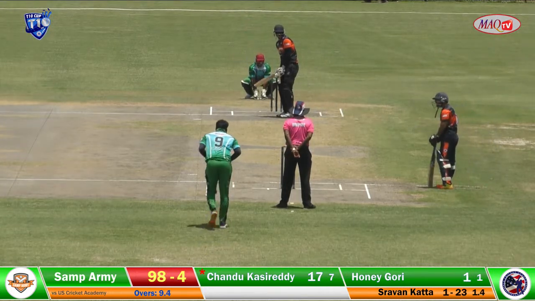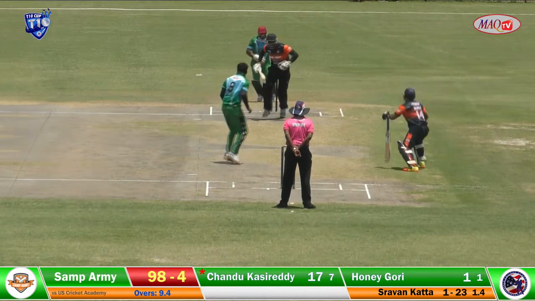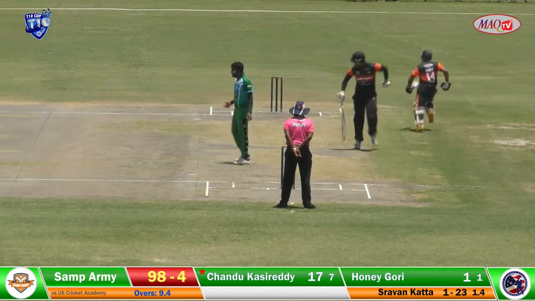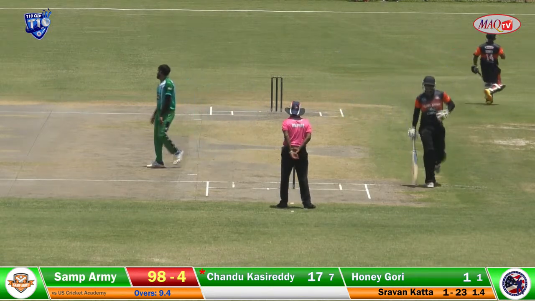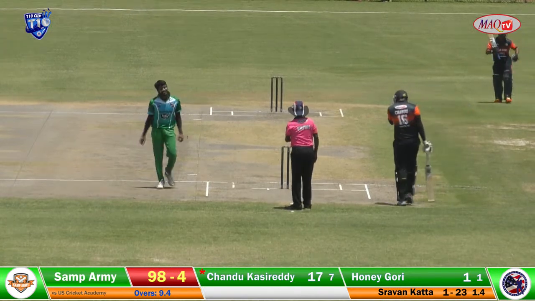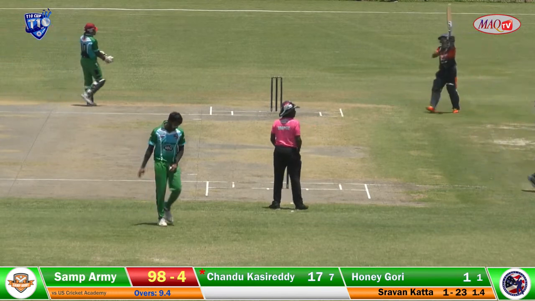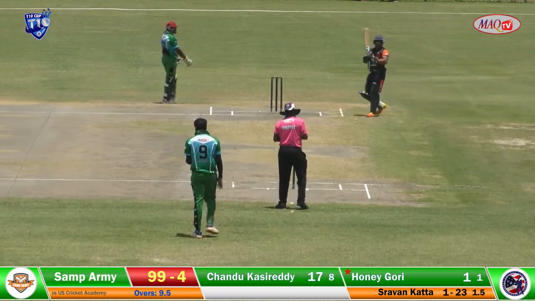98 for 4. I want to say good afternoon to Ritesh Patel, who's across in India. He's the president of the Samp Army setup. Samp means unity. Yes. So it's a strong army. Another bye, and it's 99.